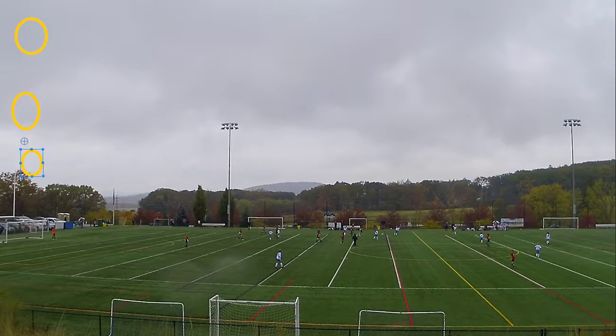But keep in mind those plays in there, right? The decision making from the wingers, decision making from my strikers checking to the space or keep running into the space.